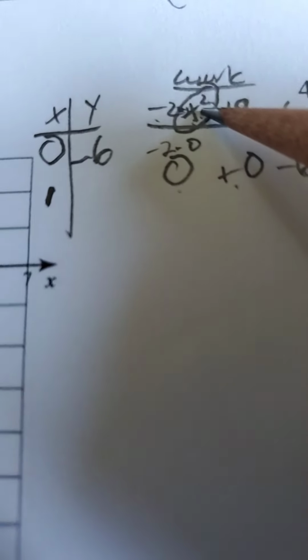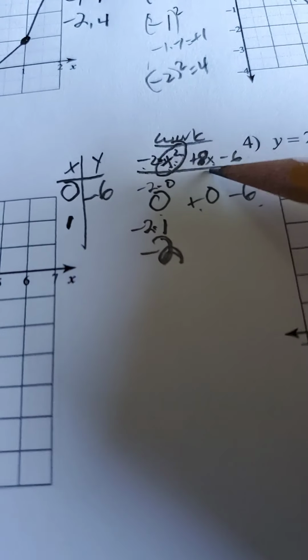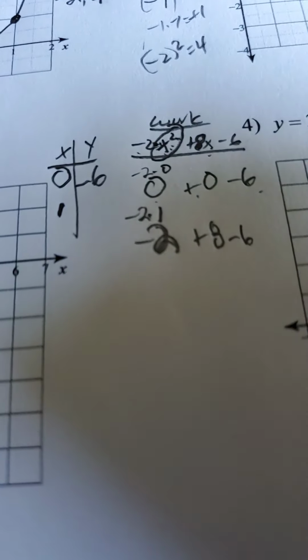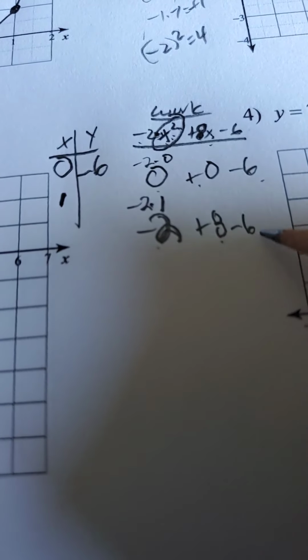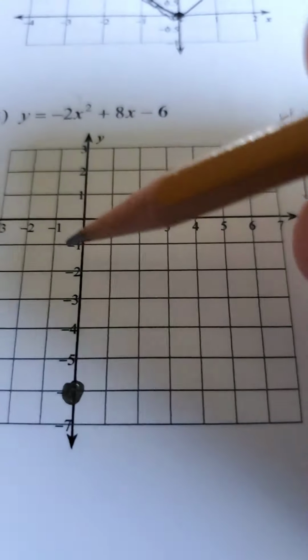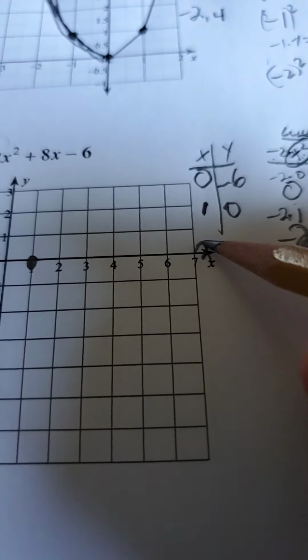Okay, I plug in a 1. I square it first and get 1. Then I multiply by -2 and get -2. I plug in 1 for x, multiply by 8 and get +8. And then -6. Okay. Now I add those three terms together and that becomes 0. 1 goes with 0. Okay, so that's right there on the x-axis. When x is 1, y is 0 is that ordered pair. Okay, so I'm going to plug in a 2 and see what happens.